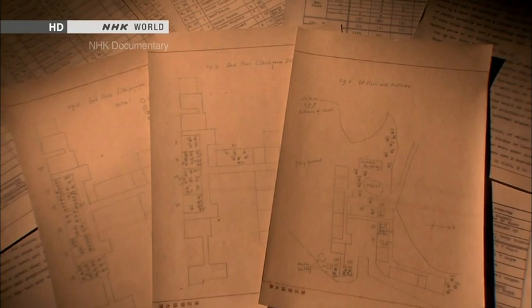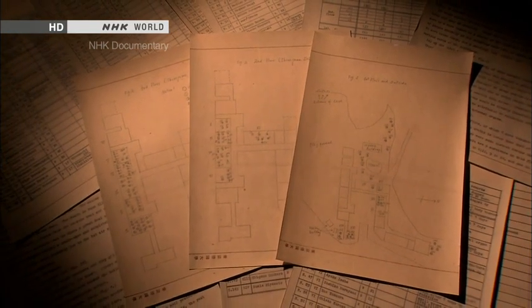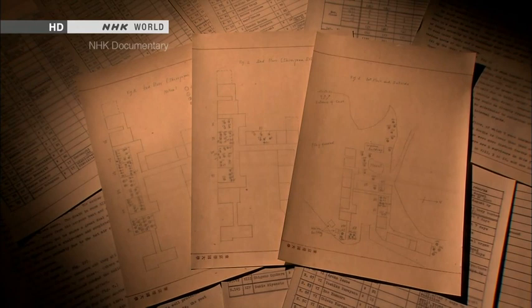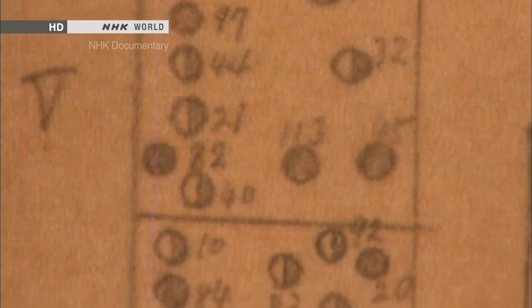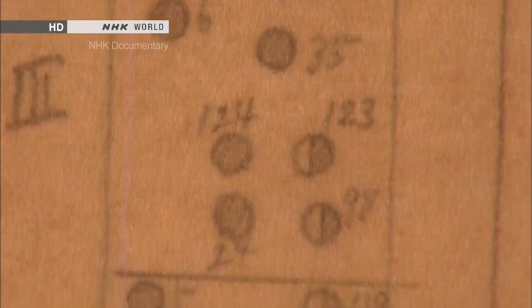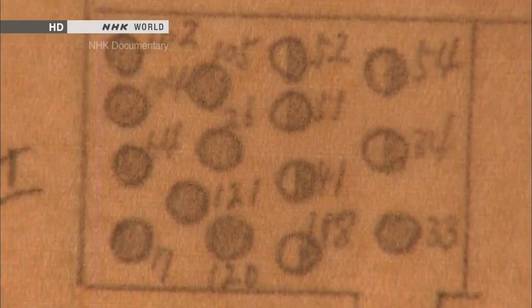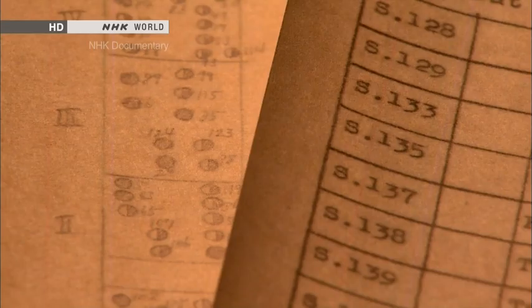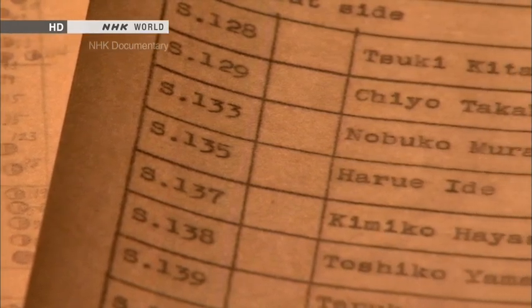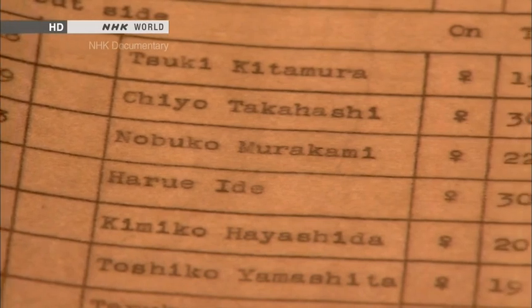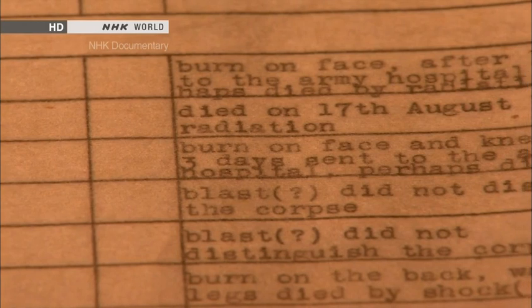The dead were recorded on floor plans from the Shiroyama Primary School. Black circles indicate instantaneous deaths. Half circles mean the victims died later. The symbols are numbered. For each one, a separate list gives a name and cause of death.